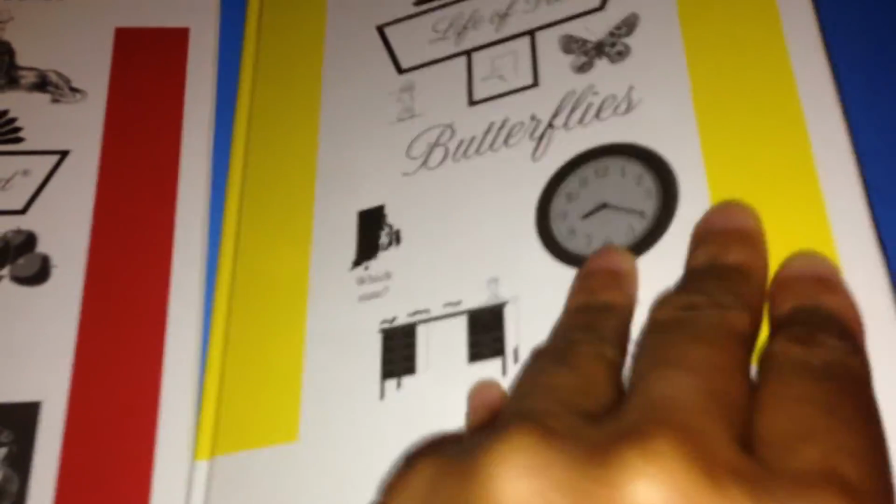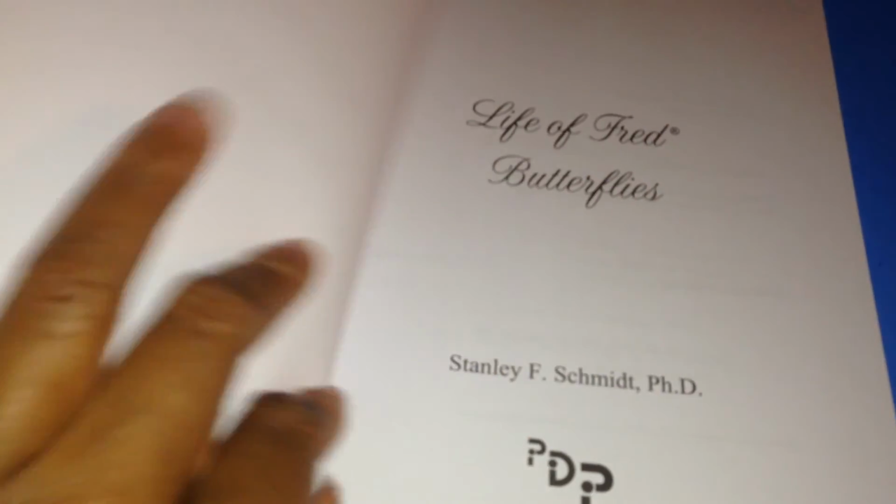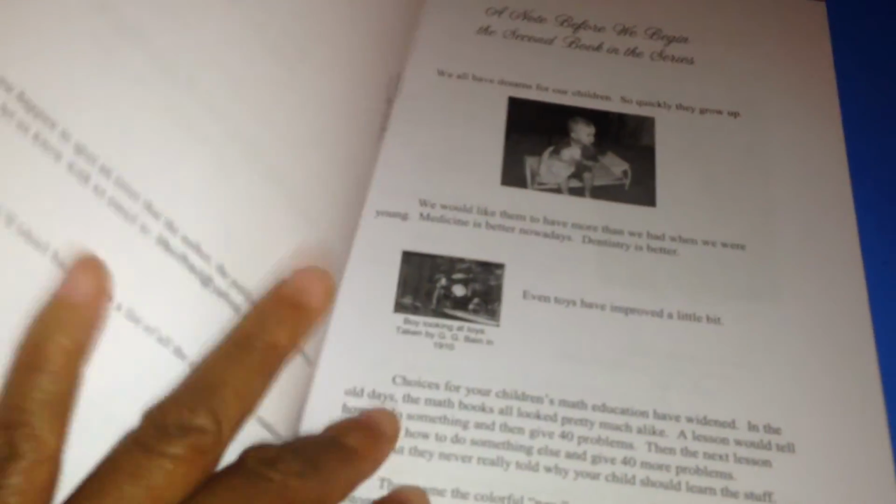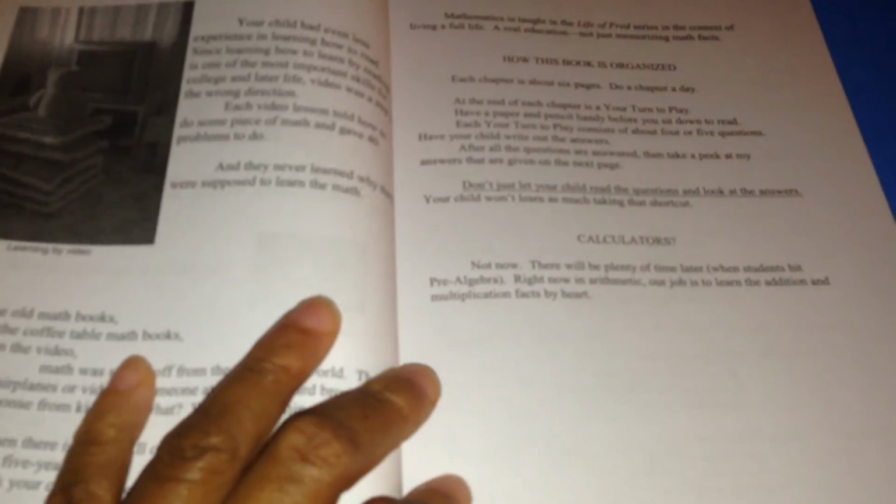Now, Butterflies, as I've mentioned before, we haven't touched yet. Maybe sometime this year or the following school year we will get to it. But we love reading through it, and I really want to get the entire series because I think it is absolutely worth it. In this book, it's organized the same way. So you do have how this book is organized.